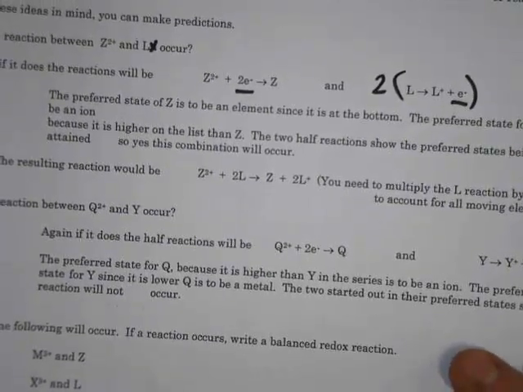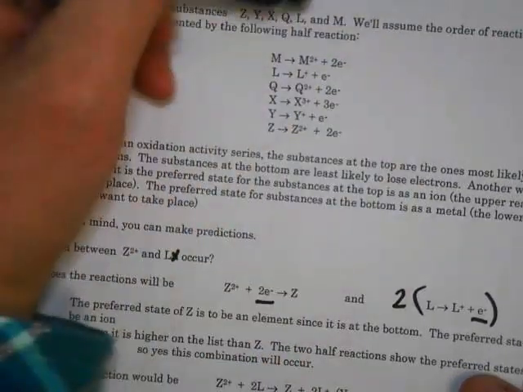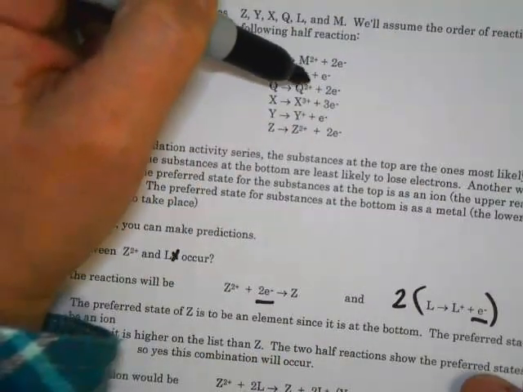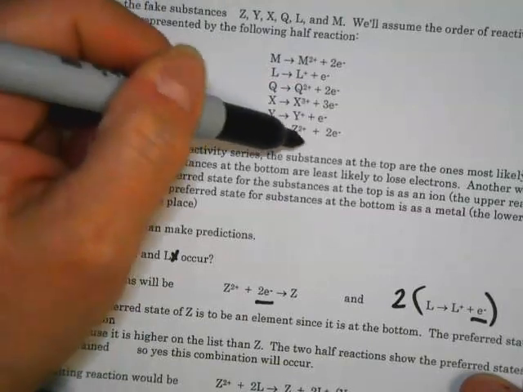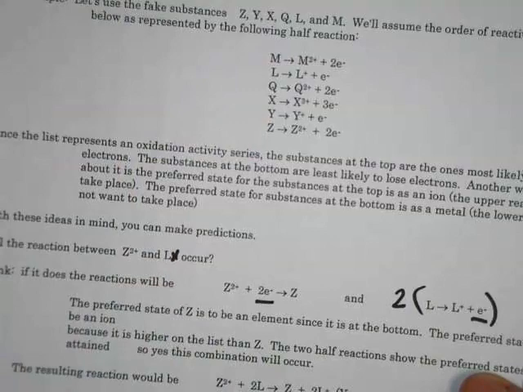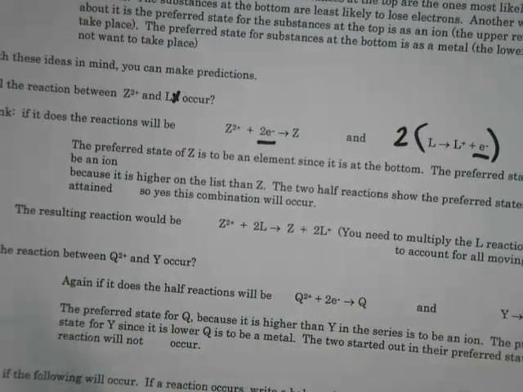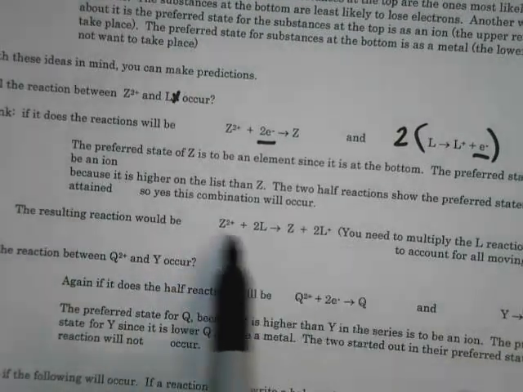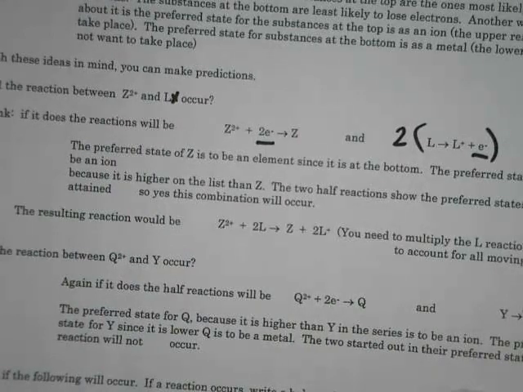Because of where they're located in the series, L is the element that wants to become the ion. Z is the element that wants to stay neutral, an atom. So we will get a reaction. So then that would be our redox reaction that we would write.